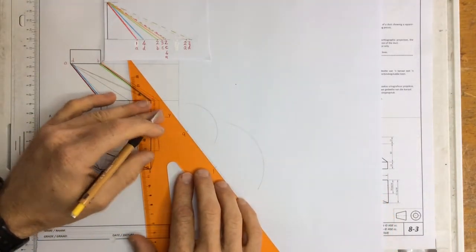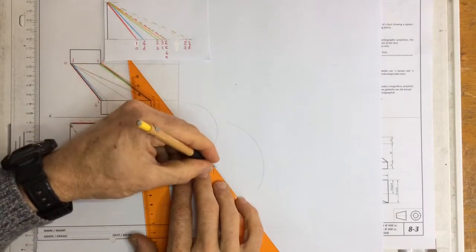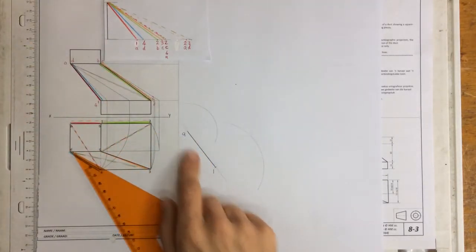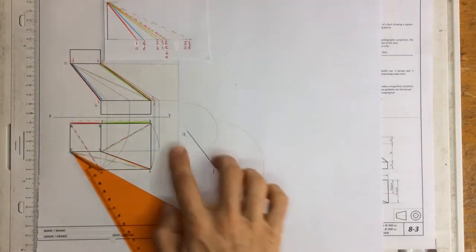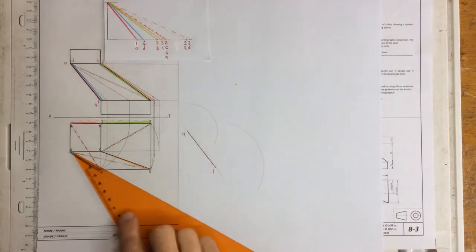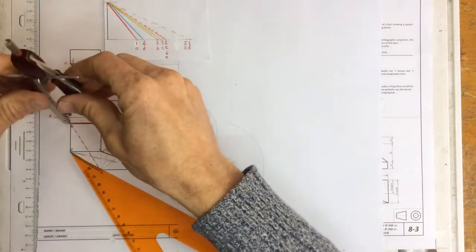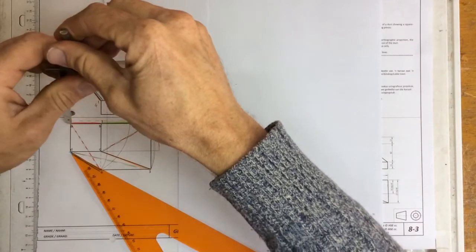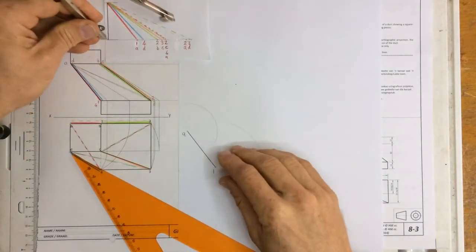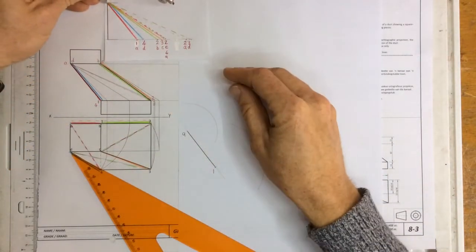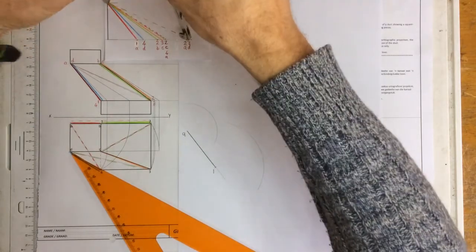Just draw in this line from A to 1 so I don't get confused. Right, distance from A to 2. How do I get that? Well, I can take this distance from A to 2. I come along here, I mark that off, and I can get my true length between A and 2 off here.